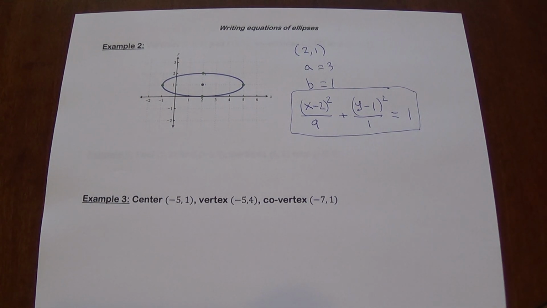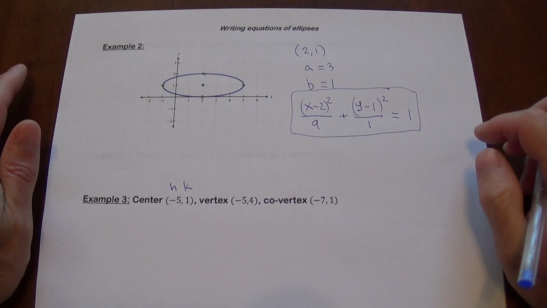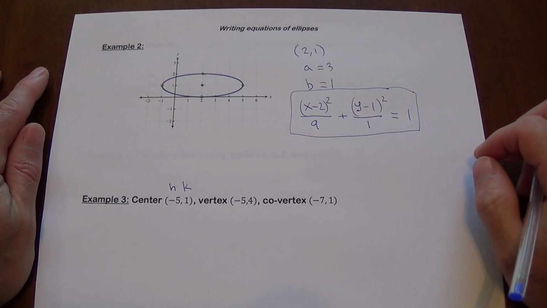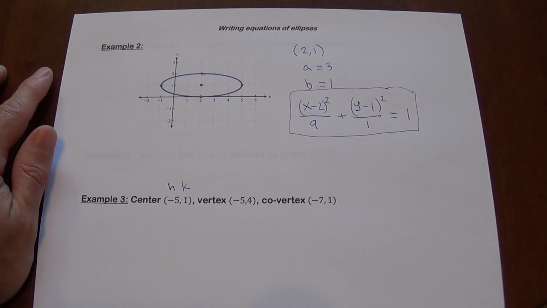But what about the other kind? Let's take a look at example 3. You have the center at (-5, 1). That's convenient, we have h and k. And we have a vertex at (-5, 4) and a co-vertex at (-7, 1). We do need to figure out which way it's oriented.